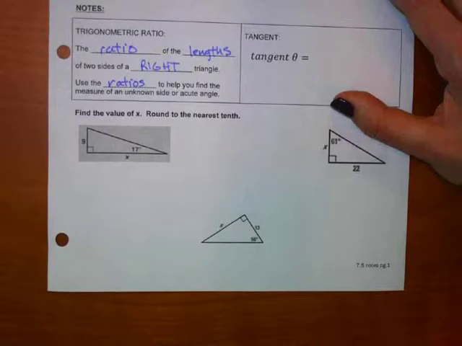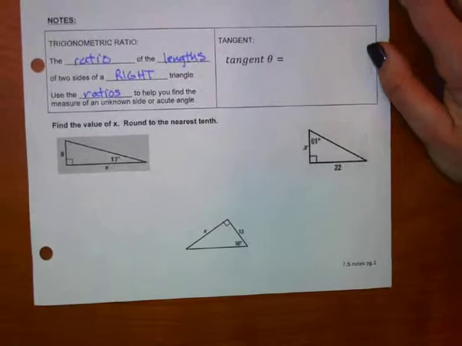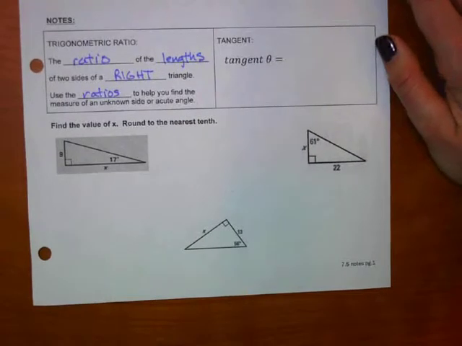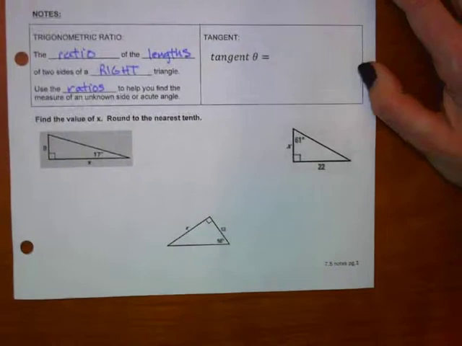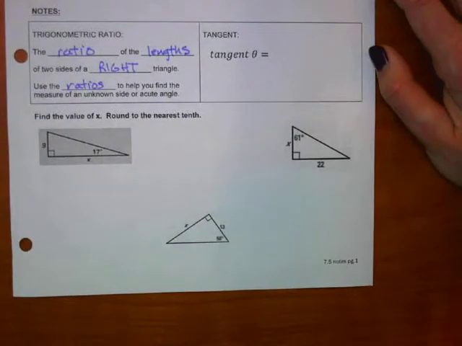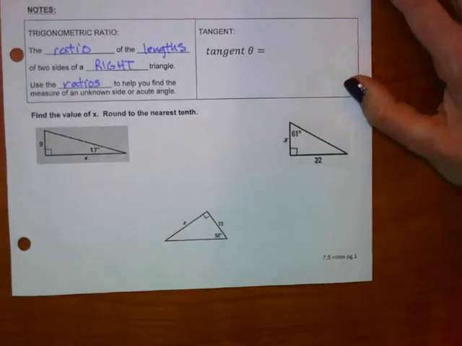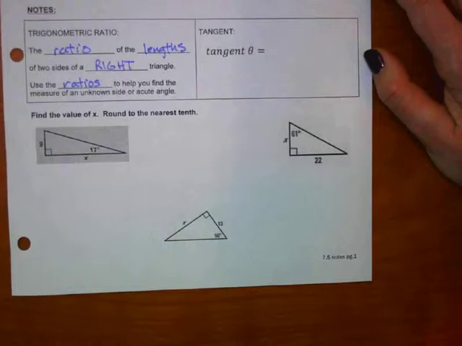Okay? The first trig ratio. Now, some of you may say, where does this come from? Well, guess what? Tomorrow I'm going to show you on the unit circle where it comes from. So there's something to look forward to. Okay? Tangent is a trig ratio.